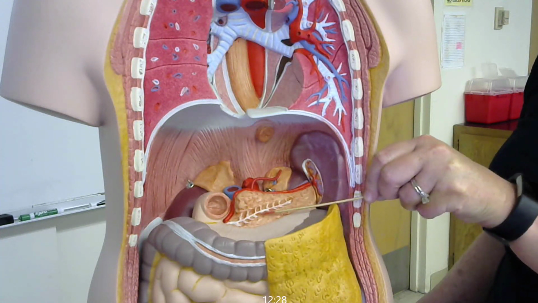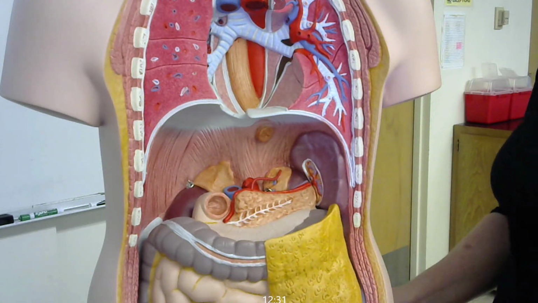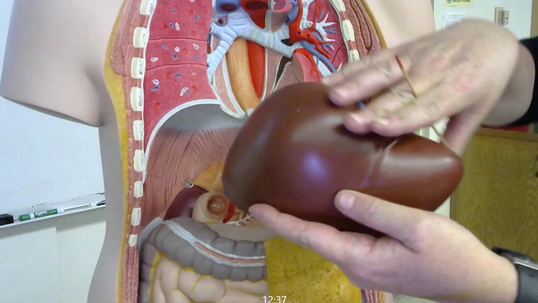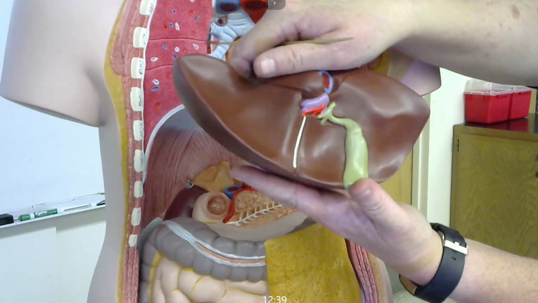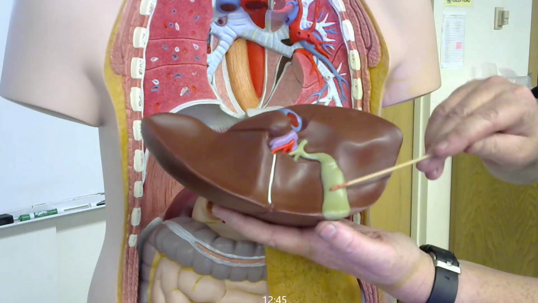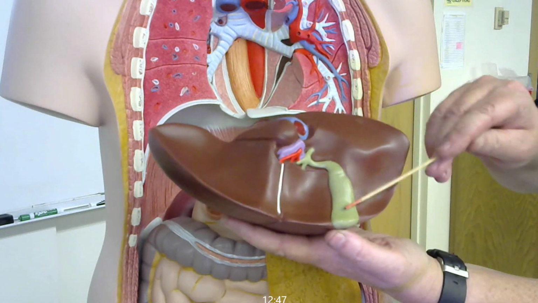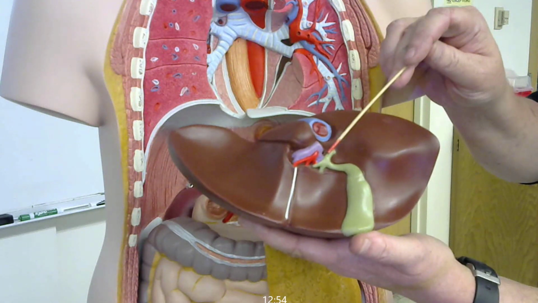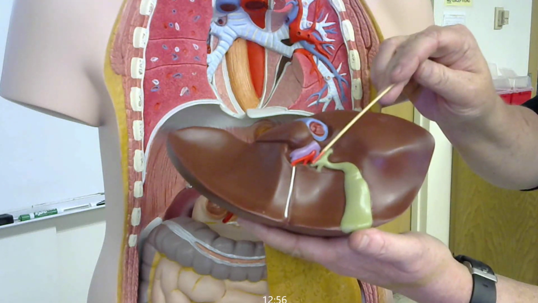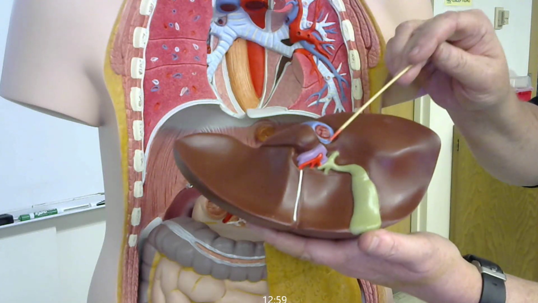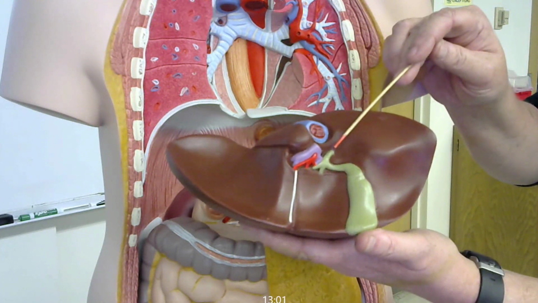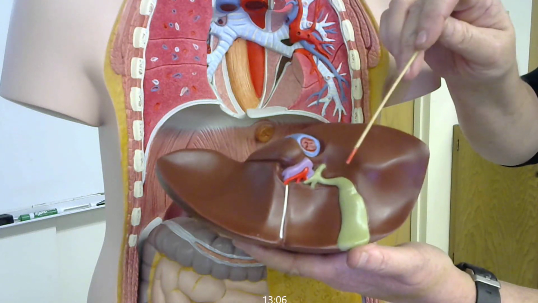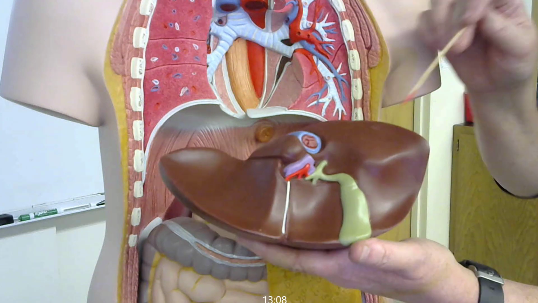The pancreatic duct. Okay. And in this model, this is what the liver looks like. And the fun features are here in the back. So here in green, this is the gallbladder, and here we have the left and right hepatic ducts, which come together to form the hepatic duct, which is then going to combine with the ducts coming from the gallbladder to be the common bile duct.